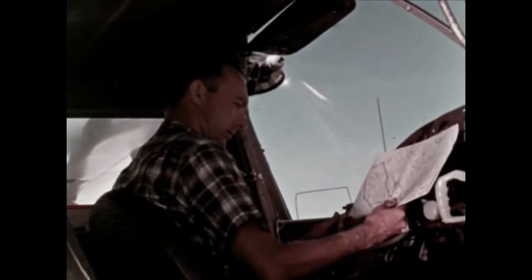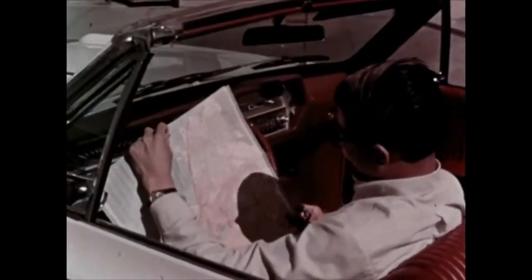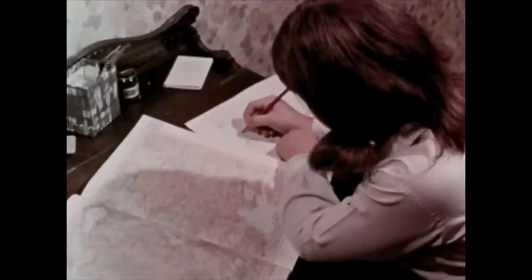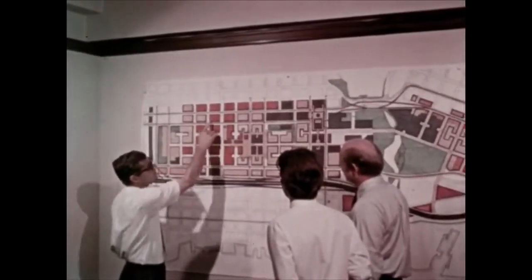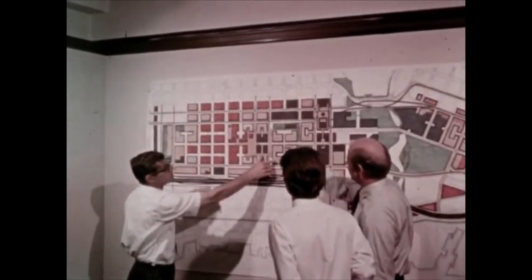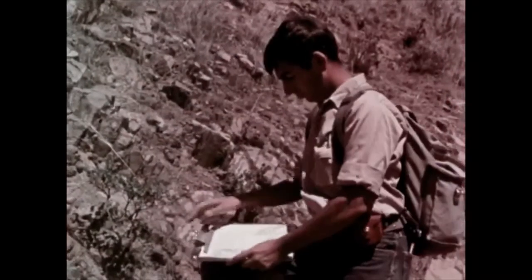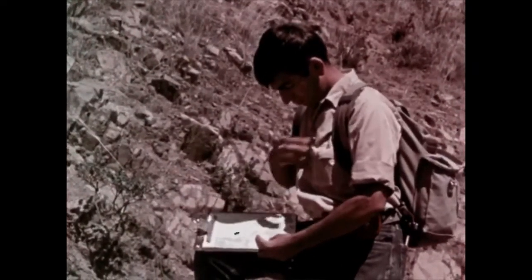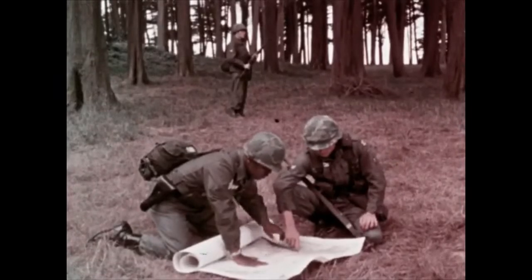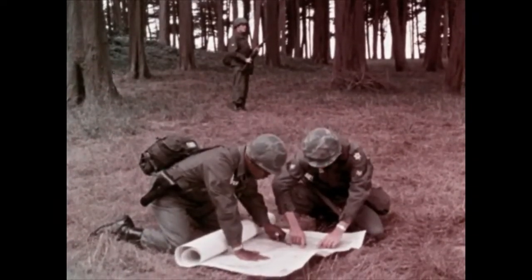Maps are everywhere. They're beside the pilot or navigator of every plane. They're in the glove compartment of almost every car. They're in every geography textbook. Maps are essential to the city planner, to the geologists hunting for oil, to every kind of military operation.